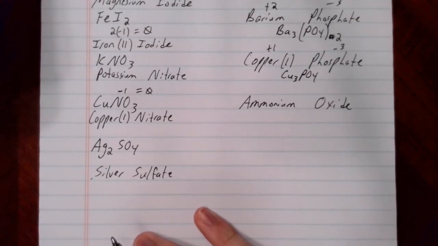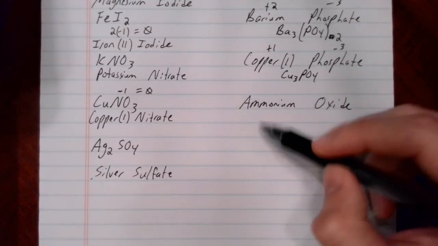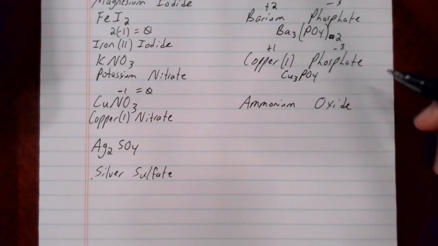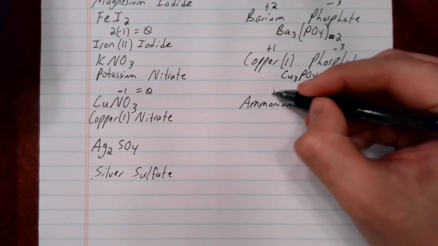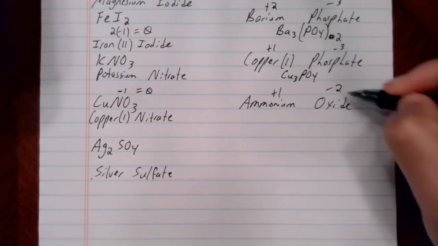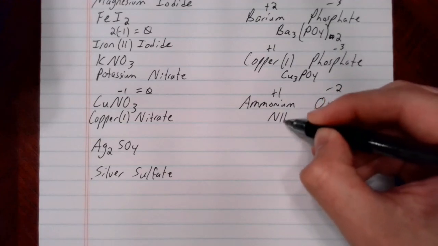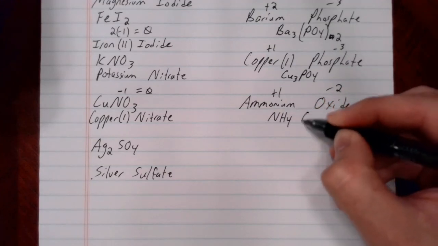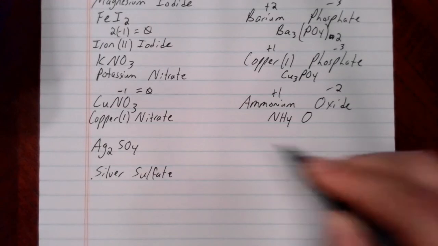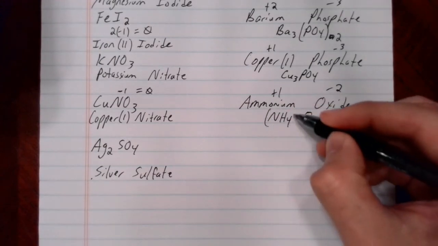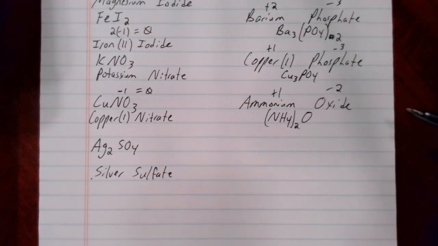So the last one, ammonium oxide. There's not a metal here, but there is a positive ion and a negative ion, so it's still an ionic compound, so I'm good to go. Ammonium is +1, oxide is -2. I write the symbols. NH4, O. Do they cancel? No, they don't, so I flip the charges. (NH4)2, O. So I'm good to go now. They cancel out to 0, okay?